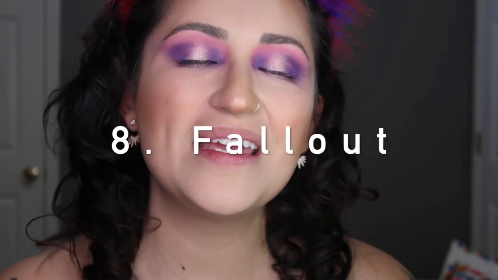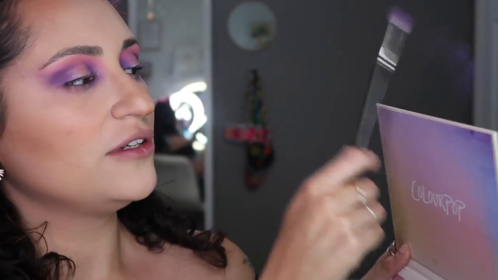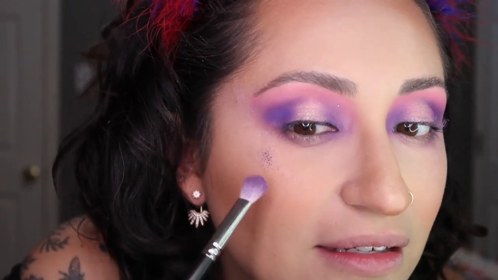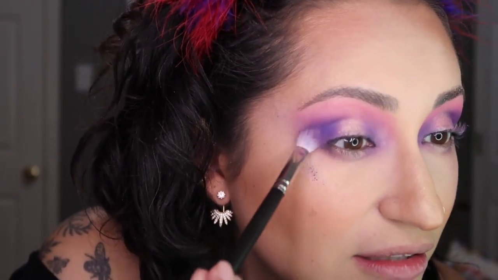Alright you guys, the next term is fallout. So we're not talking about nuclear fallout here. We're talking about shadow fallout. So this happens when a shadow is more loose, and it just drops pigment on your cheekbone when you're blending it in. So for example, let's say I take this purple shadow which has a ton of fallout. That's why I usually tend to tap my brush off. But if I don't tap my brush off and I start putting it on, you can see the shadow falling onto my cheek. So that's what we call fallout.